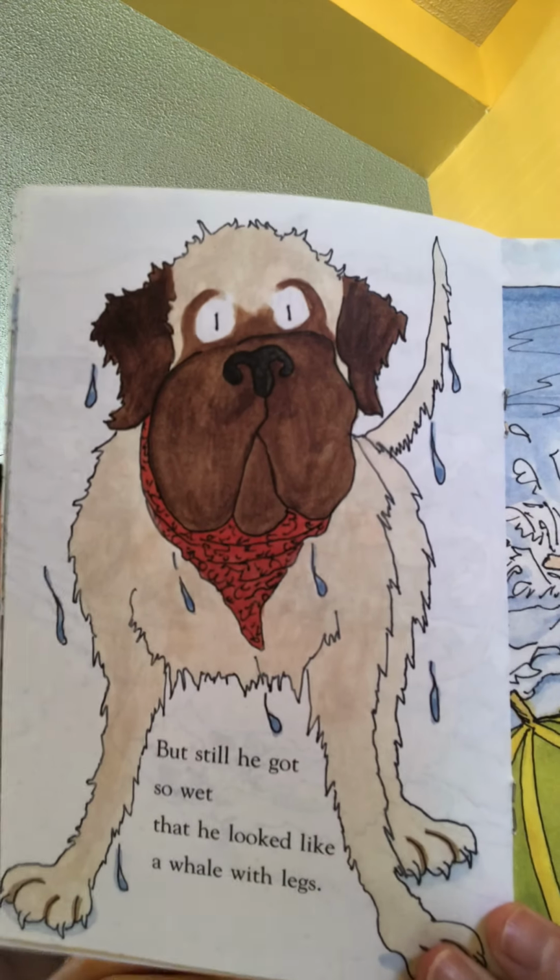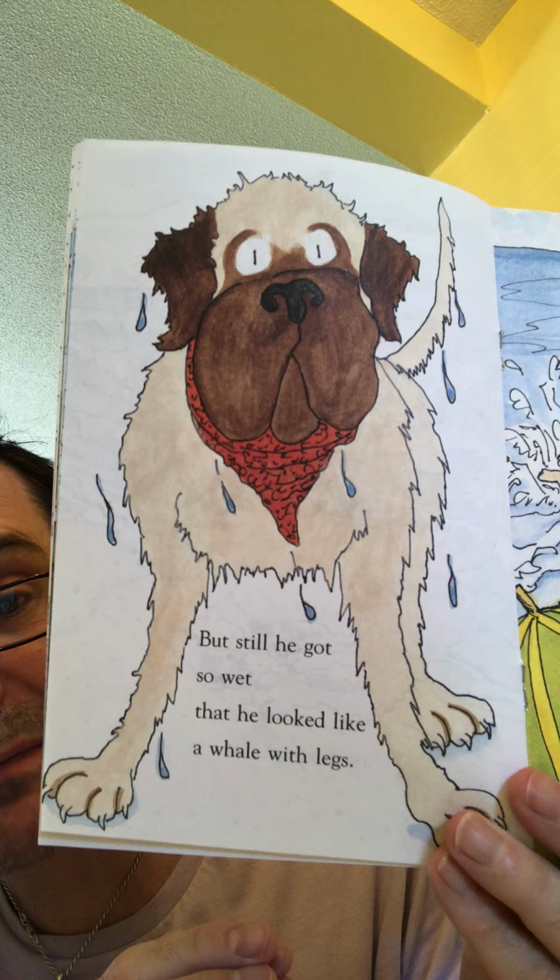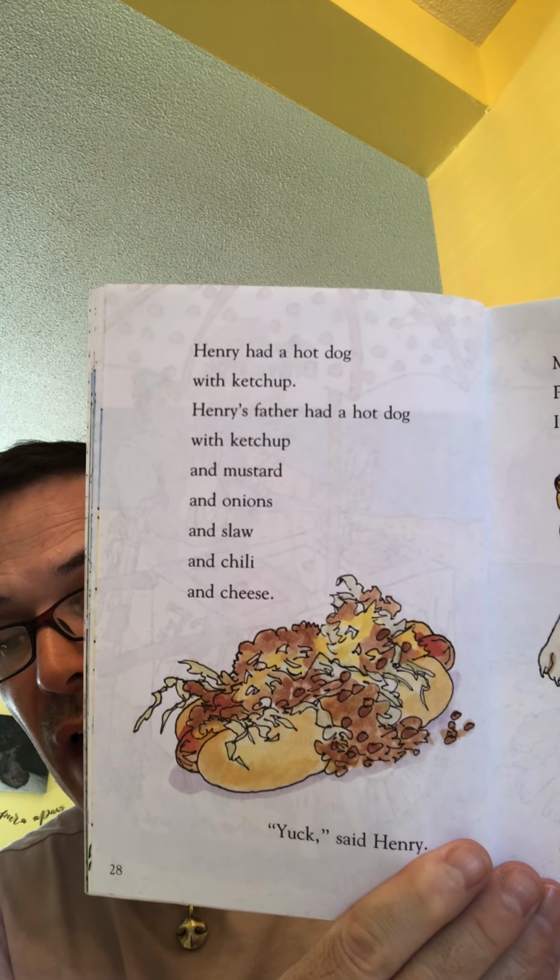But still, he got so wet that he looked like a whale with legs. There's another comparison. See, it shows us in the picture, but it also shows us in the words. And then here, Henry had a hot dog with ketchup. Henry's father had a hot dog with ketchup and mustard and onions and slaw and chili and cheese. So it's telling you everything that was on the hot dog. It's telling all the tiny details, okay?